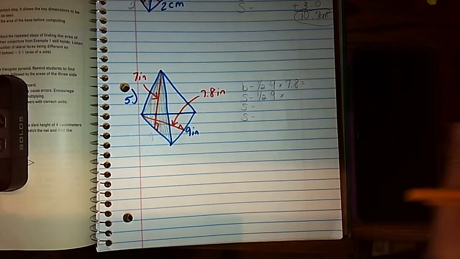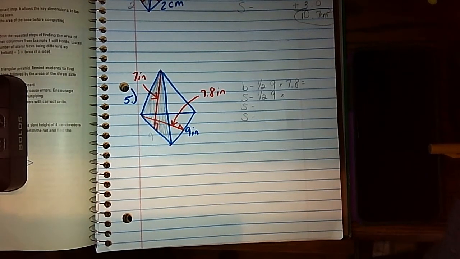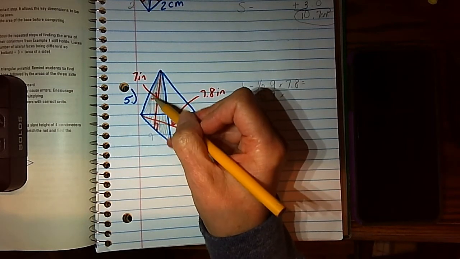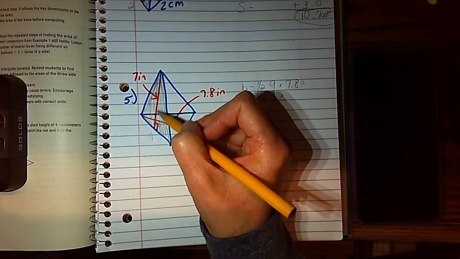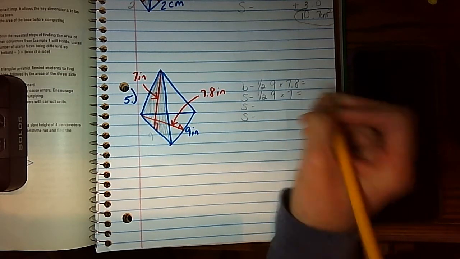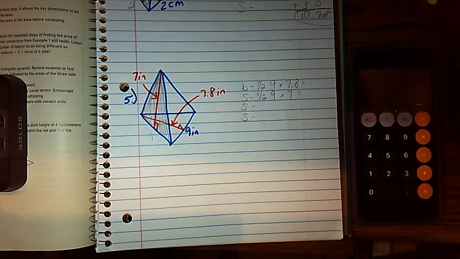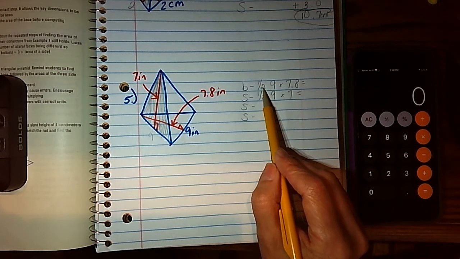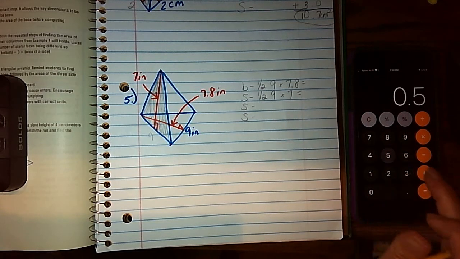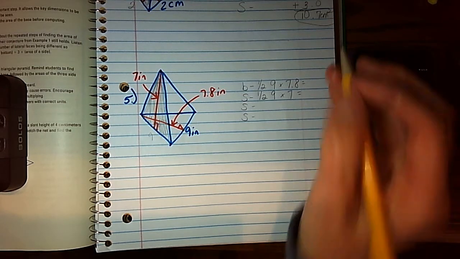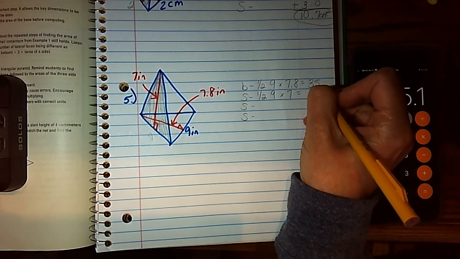And this time my height is 7, because that's what this red line is right through my shaded area. And again, that's not going to be super easy, or at least not even, so just use the calculator. Remember, 1/2 is the same as 0.5. So I can go 0.5 times 9 times 7.8. And I get 35 and 1/10.